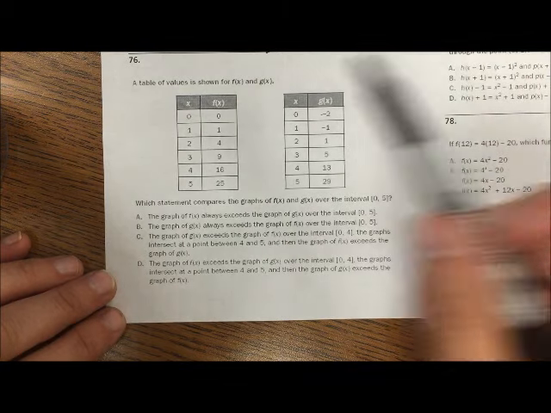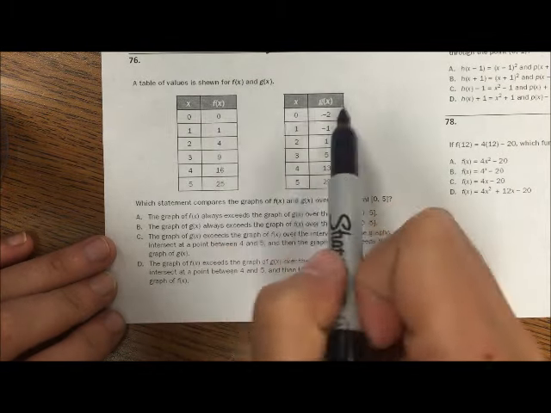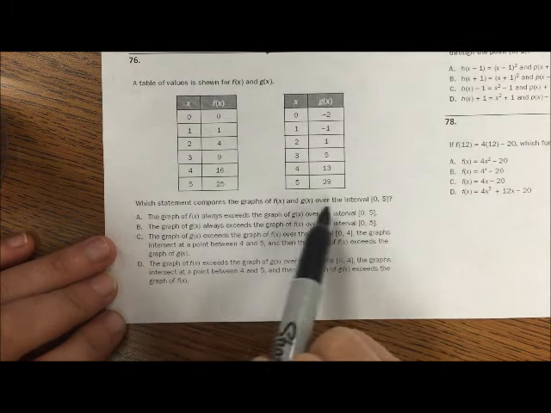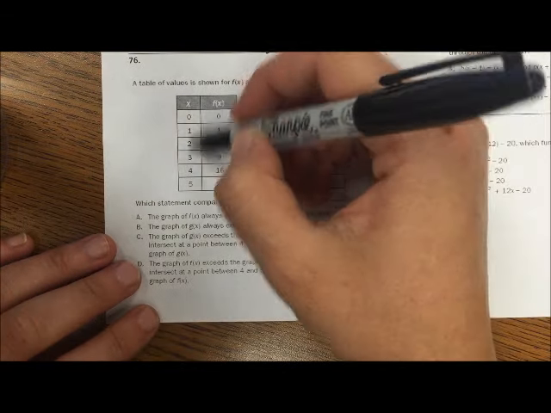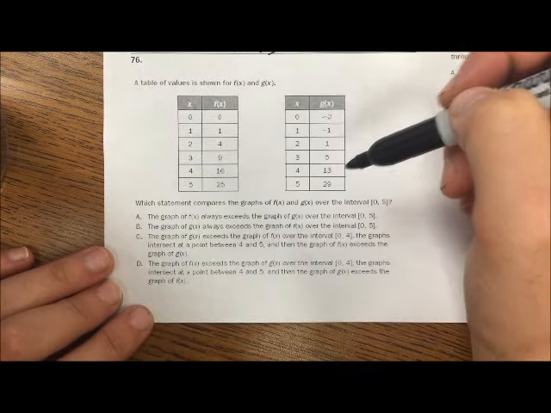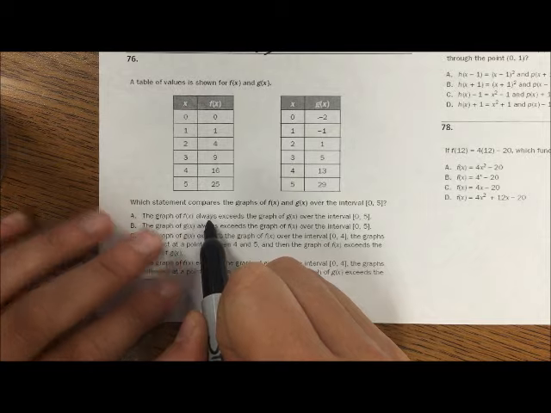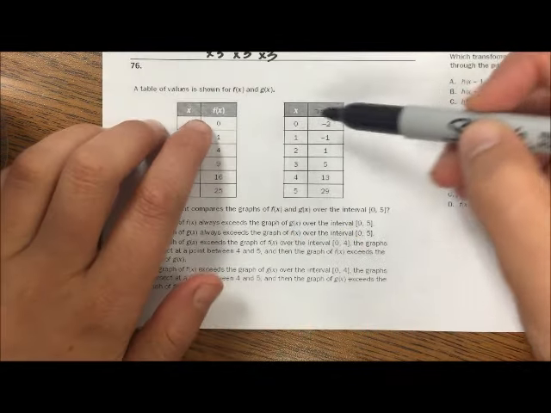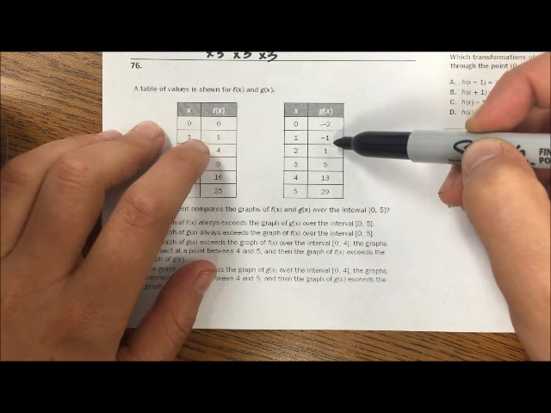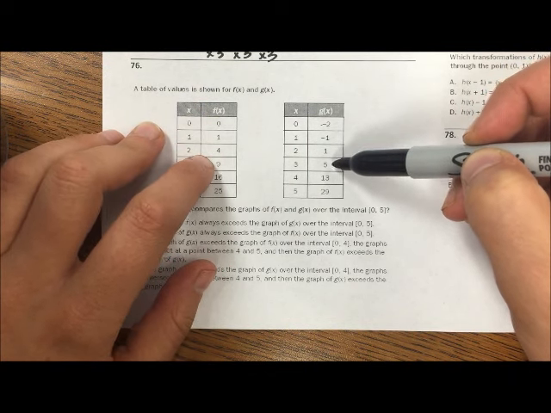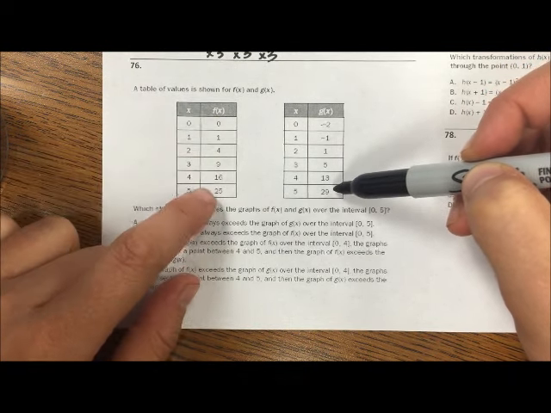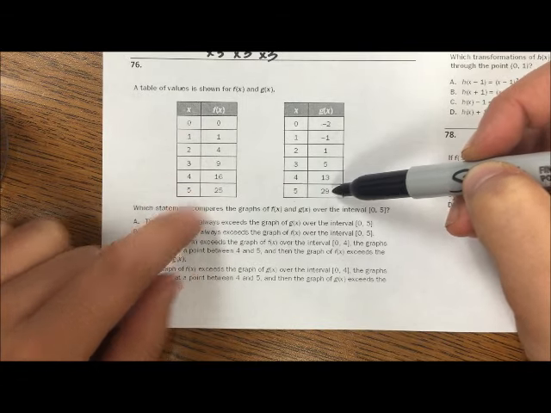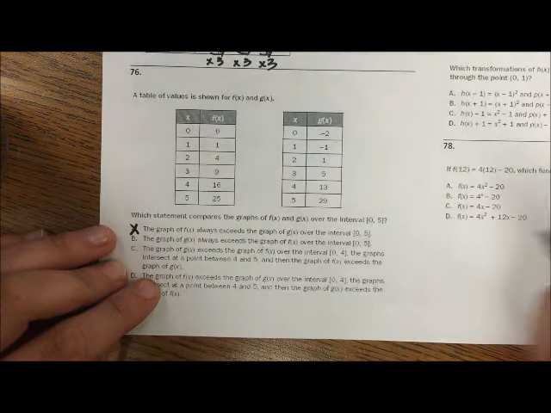76. A table of values is shown for f of x and g of x. Which statement compares them over the interval 0 to 5? So we're given the interval 0 to 5. All right. The graph of f of x always exceeds the graph of g of x. So let's see. 0 is greater, yep. 1 is greater, 4 is greater, 9 is greater, 16 is greater. Oh, look, now g of x is greater than f of x. So A would not be an option.